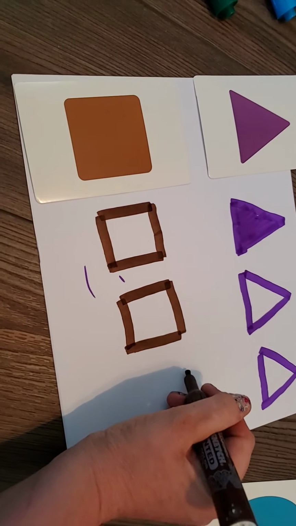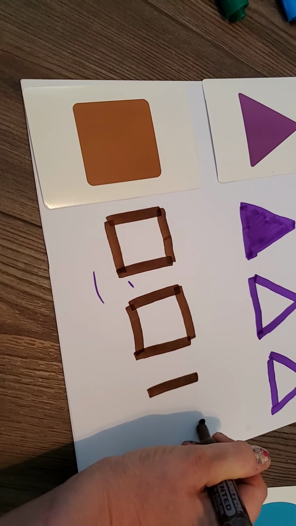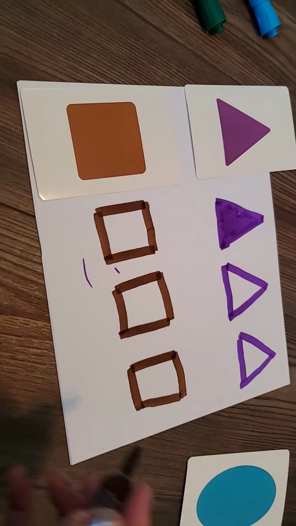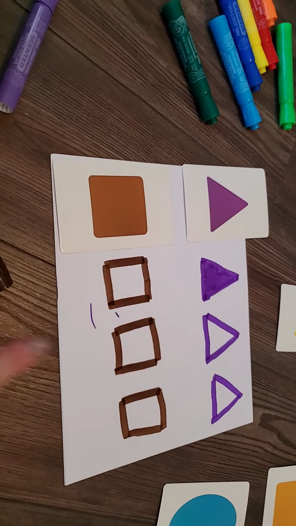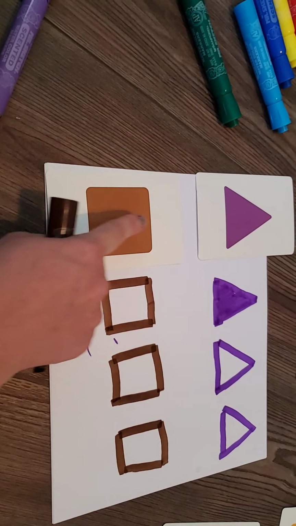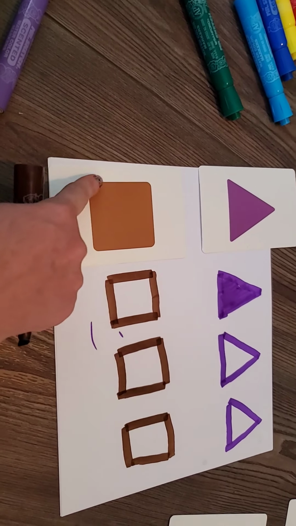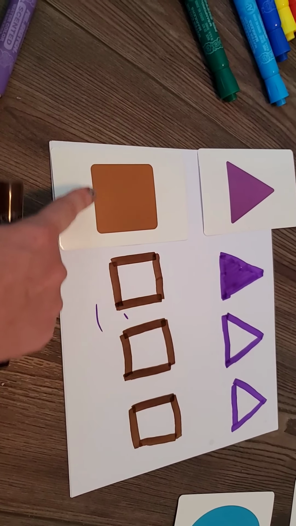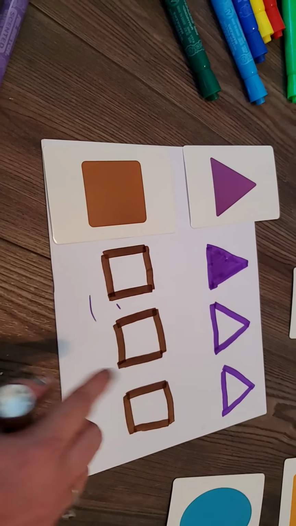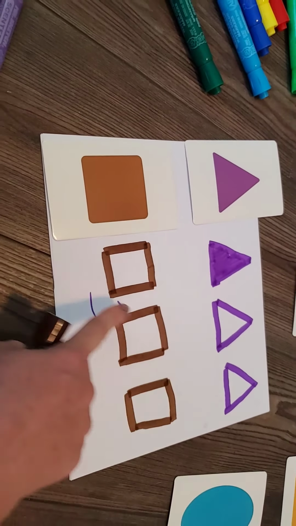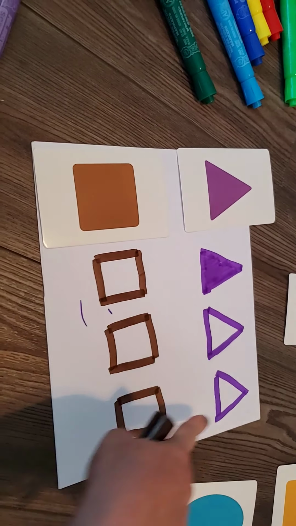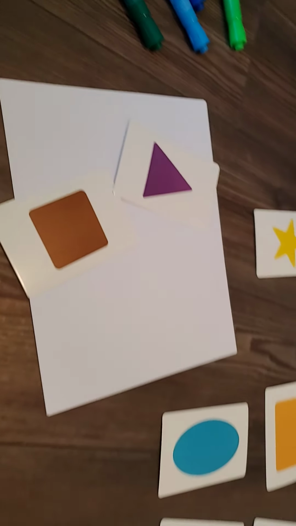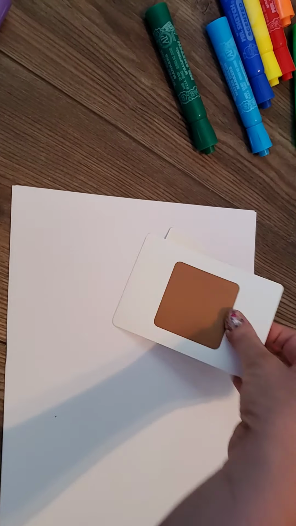One more time. Line down, close it, close it. Now we have the square. Remember, a square has 4 sides, 4 corners, and it's all the same. The square is the same. So we have triangle, square, triangle, square. Now I'm going to move this one out of the way. So now we have my triangles and my square.